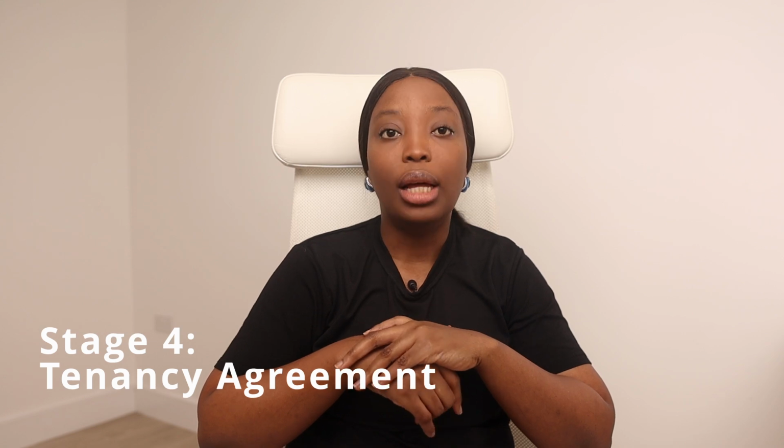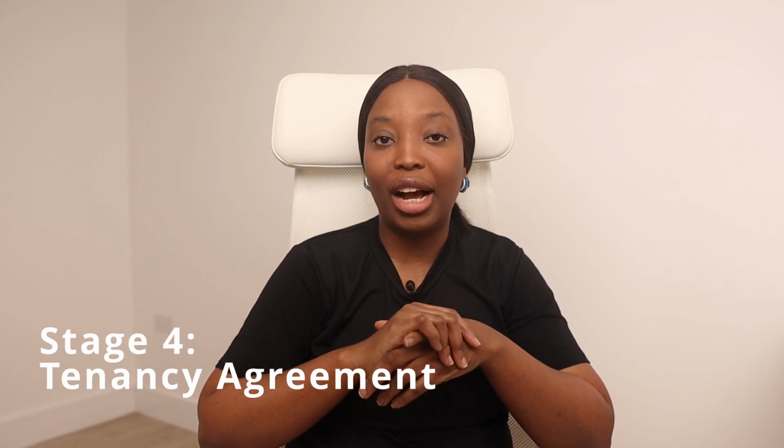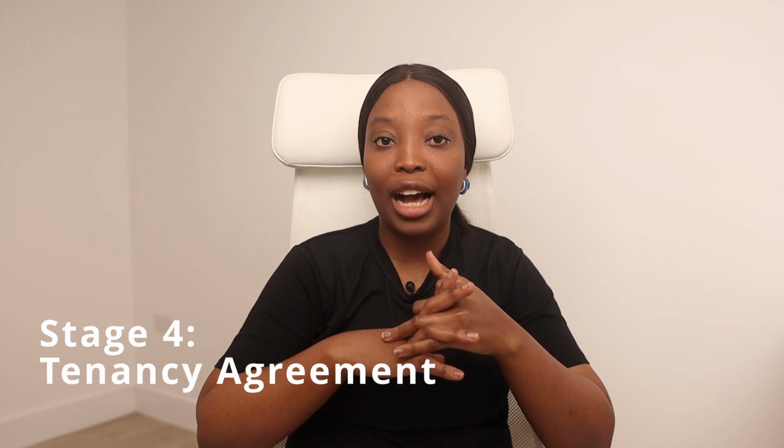Now, after the application process stage, the 4th stage is to sign the tenancy agreement. Once the information and documents you have provided during your application process have been verified and your application has been accepted, a tenancy agreement will be sent to you by the letting agent or landlord. Now, for those unfamiliar, tenancy agreements are standard in the UK. It is a document that outlines the terms of your lease, including rent amounts, duration, and responsibilities. Now, you want to ensure you read your tenancy agreement and ask questions if anything needs clarification.